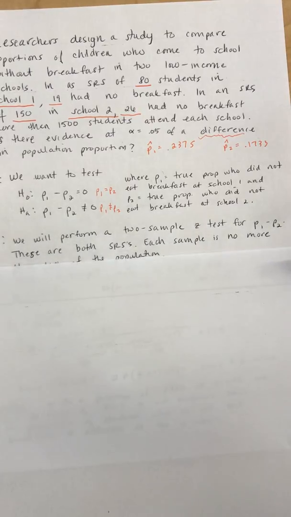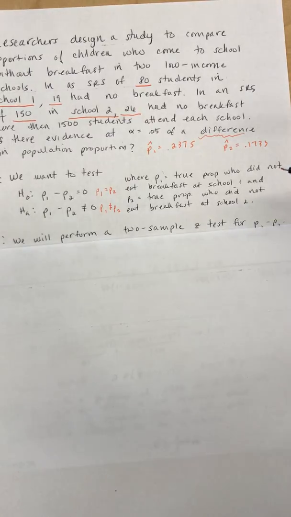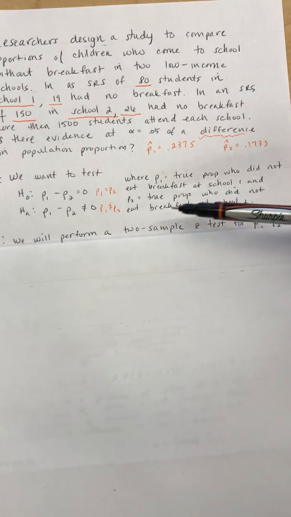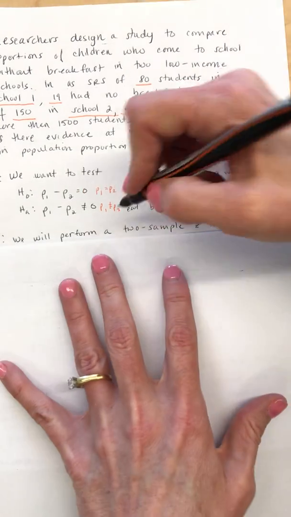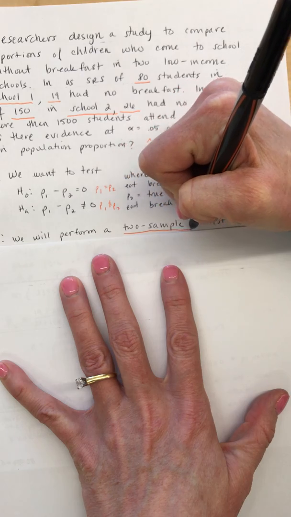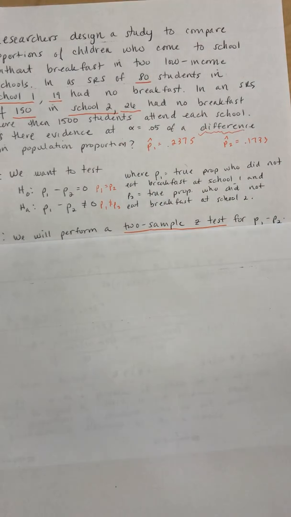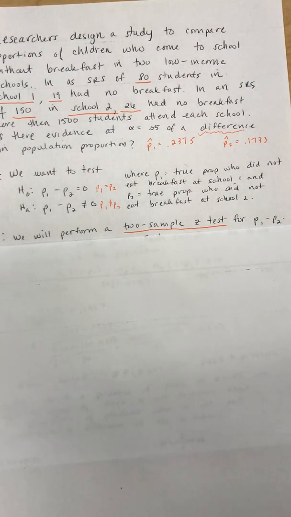So our plan is going to be to perform a 2-sample z-test. This is what we're doing, a 2-sample z-test for P1 minus P2. So in our planning stage, this is where we check our conditions. So remember, I'm going to check conditions for both distributions.